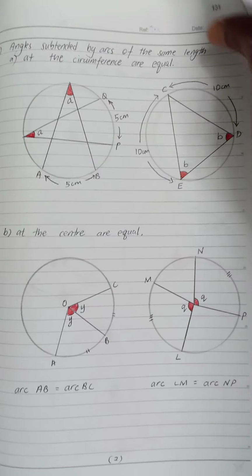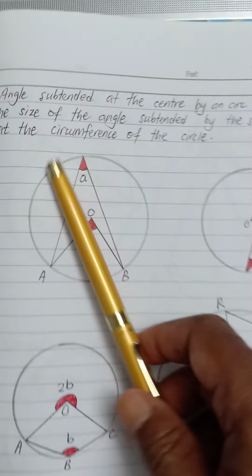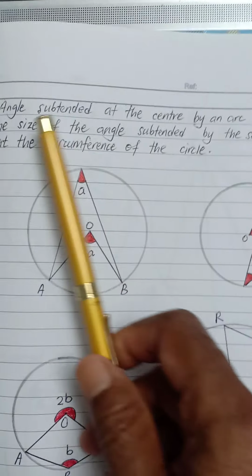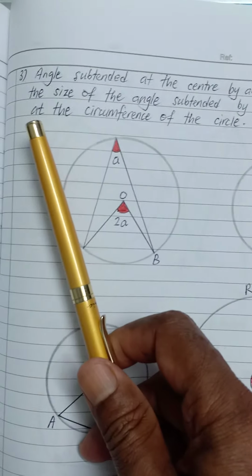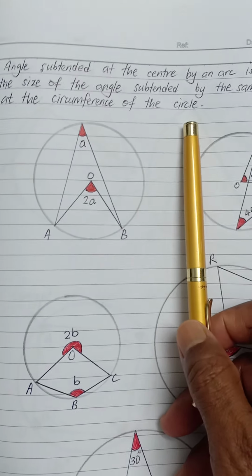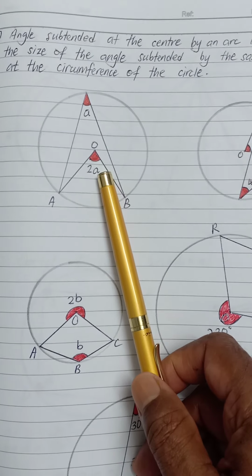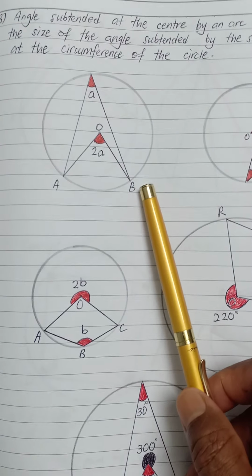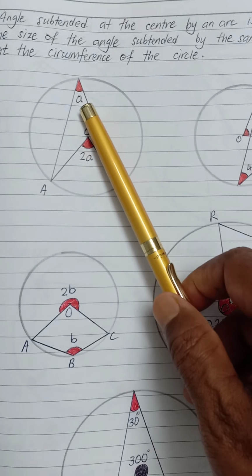Right. Let's look at the third one. Okay, I guess so far you can understand, quite easy, right? Let's look at the third property. Angle subtended at the center by an arc is double the size of the angle subtended by the same arc at the circumference of the circle. Simply said, if two angles are produced, one at the center, one on the circumference, by the same arc, then you must know the angle at the center is double that of the angle at the circumference.